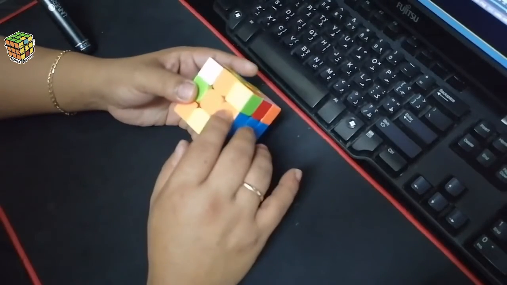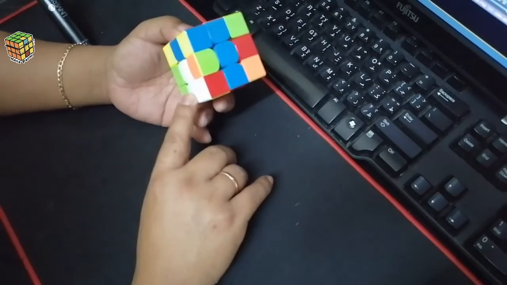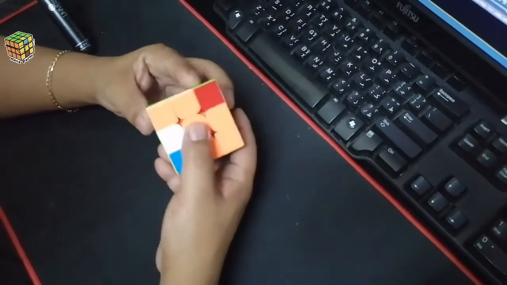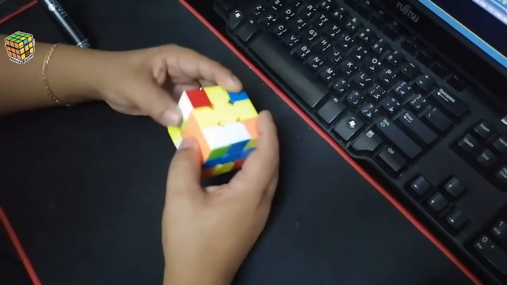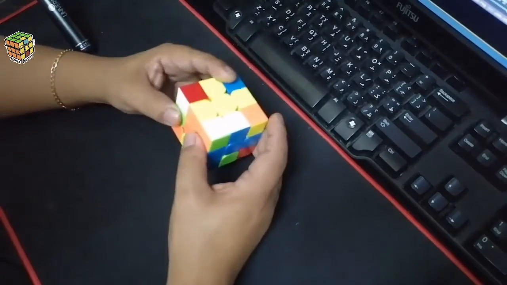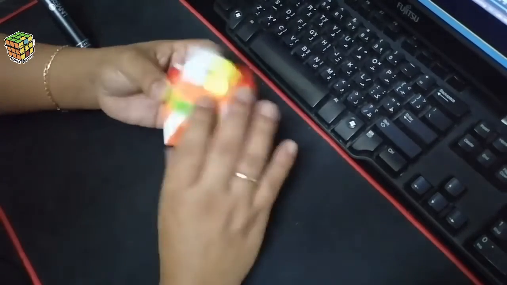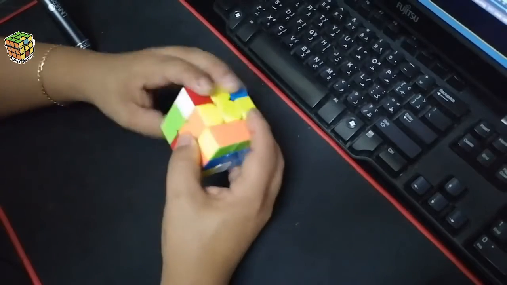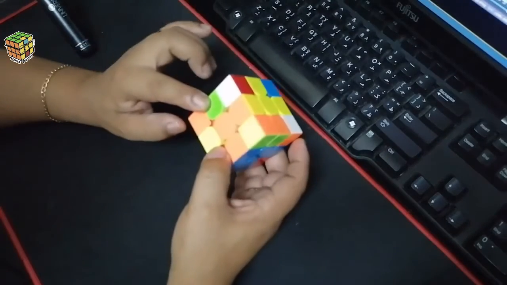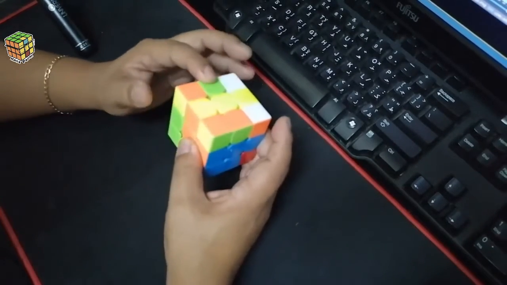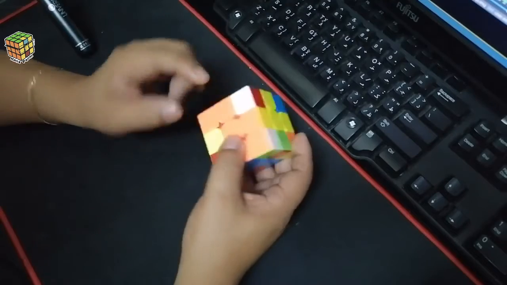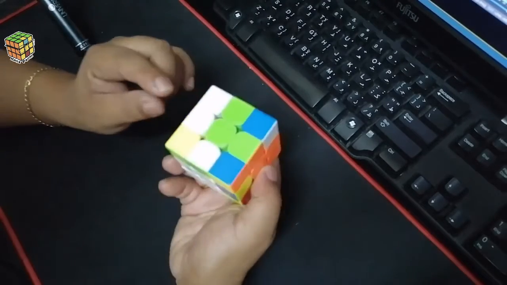Okay, so F for W is D L2 D' and L2 D'. Right. For W. For B is D2 L2 D' L2 D2. Right. B solved. Next is for H. H is this. So H we have only L' D' and then L. Okay, H is solved. Next is for T.